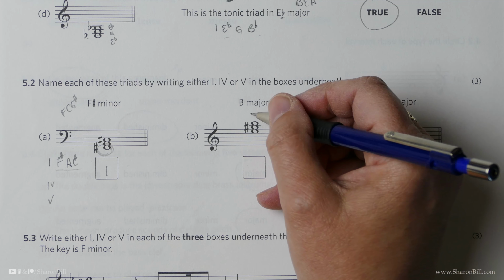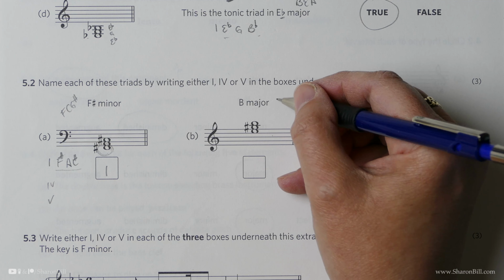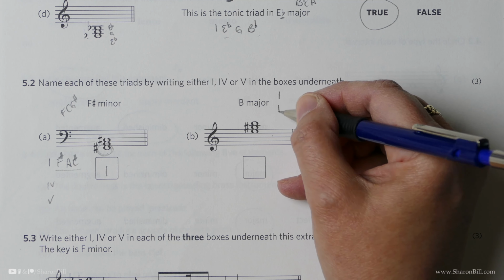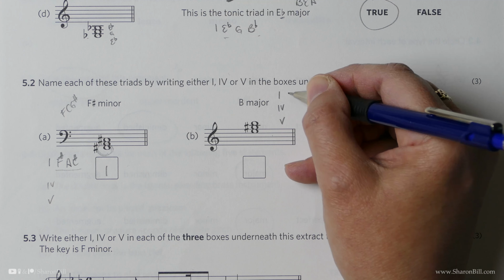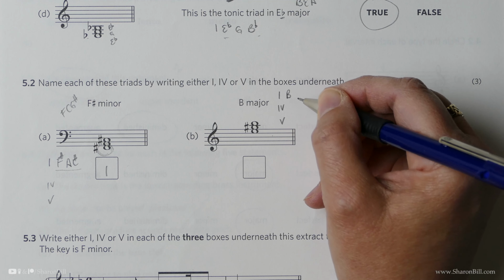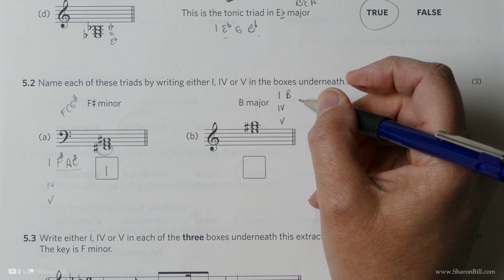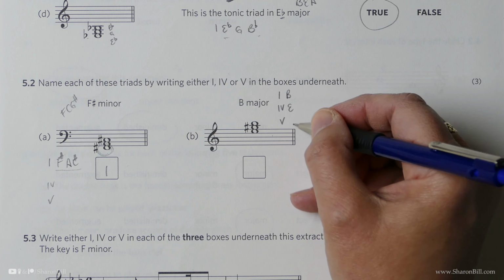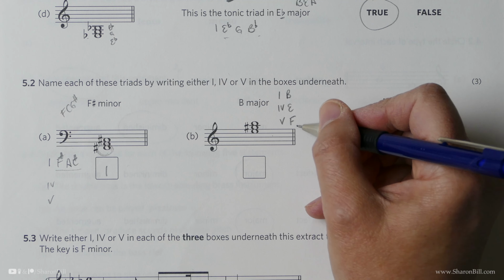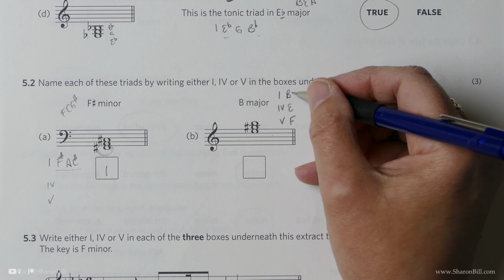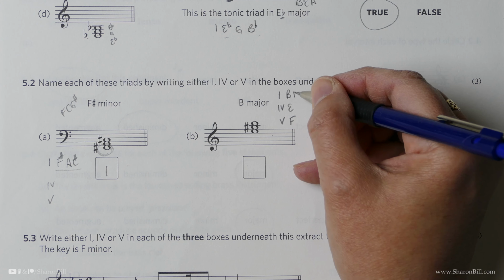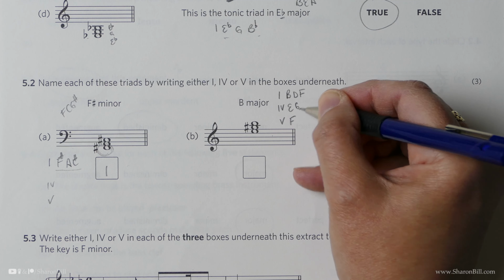So let's just follow that process through. We're in B major, we're looking at chords 1, 4 and 5. The tonic is B, and then we count B, C, D, E. There's our fourth, and then F sharp. Now we'll worry about the key signature in a moment. Build your triads, first, third, fifth.